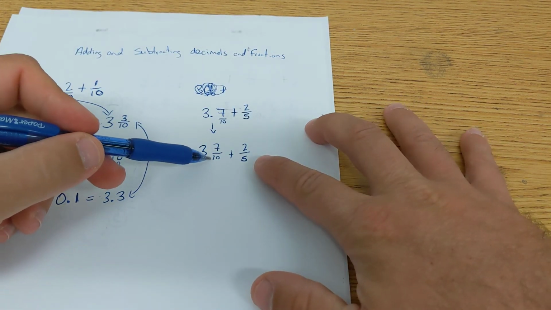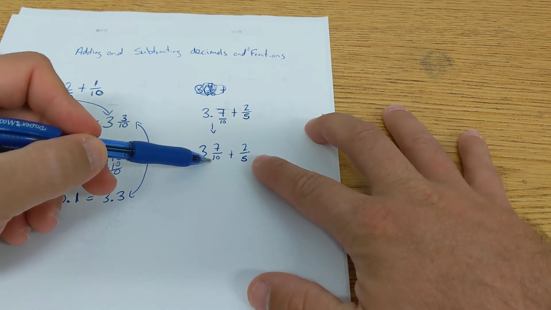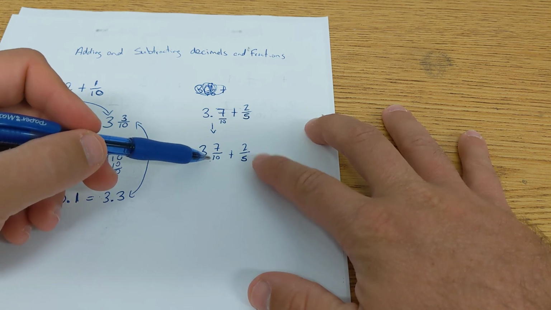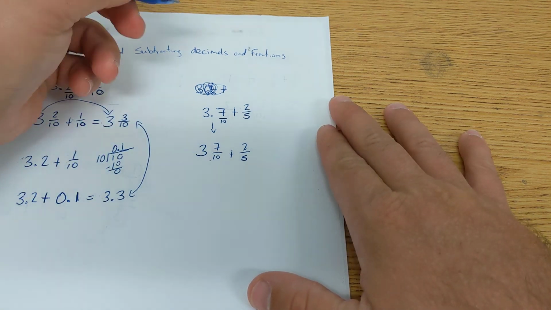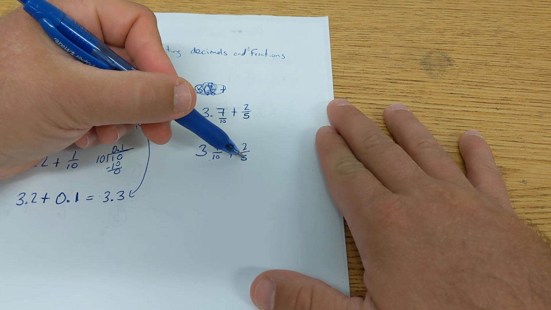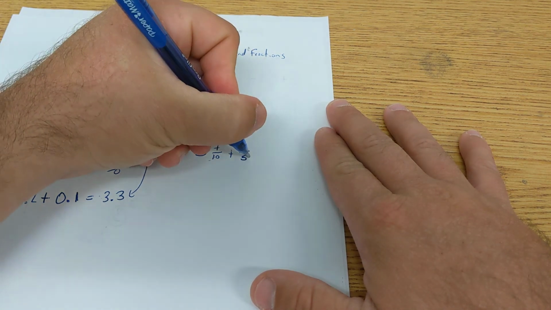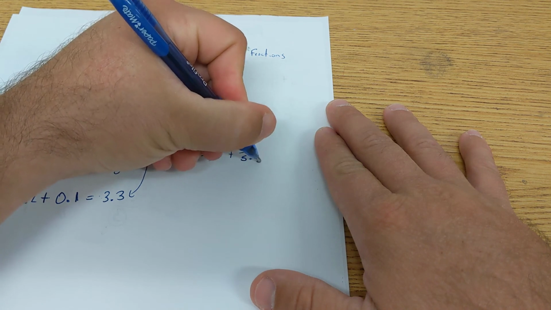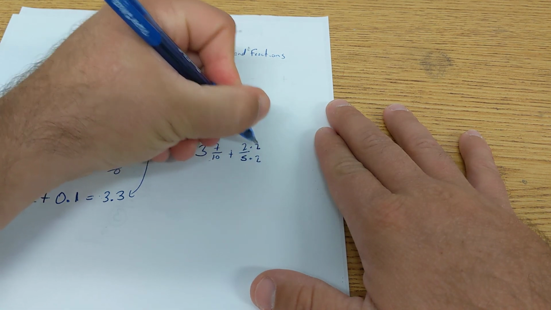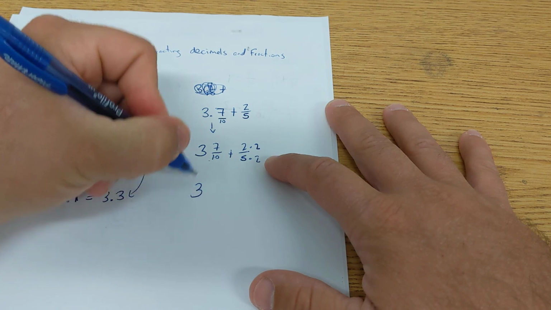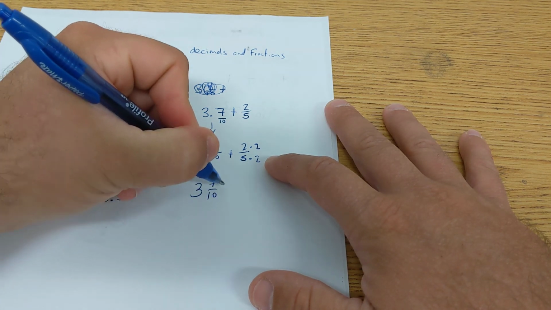Now, my denominators are different, so I want my denominators to be the same. In order to do that, 5 goes into 10 how many times? In this case, it goes into it twice. So I'm going to multiply. Let me write this down.